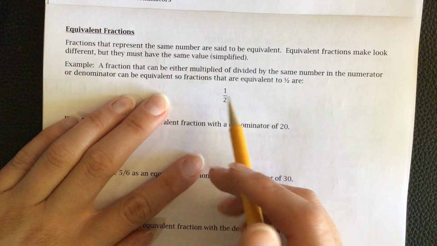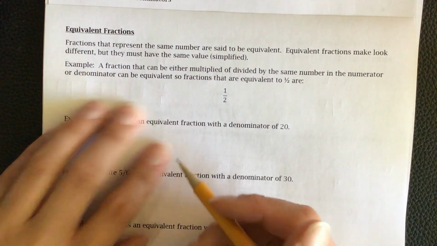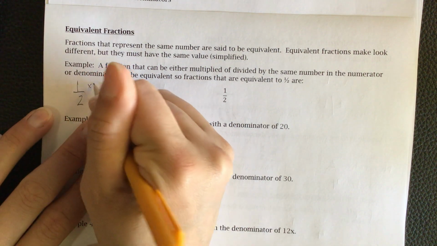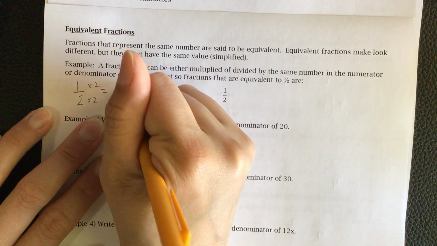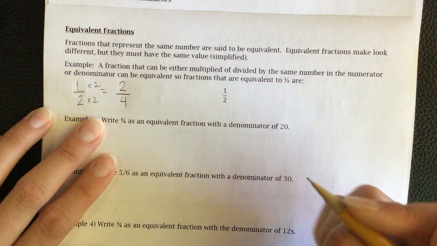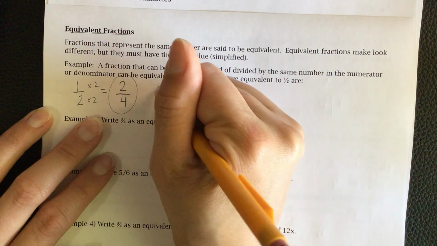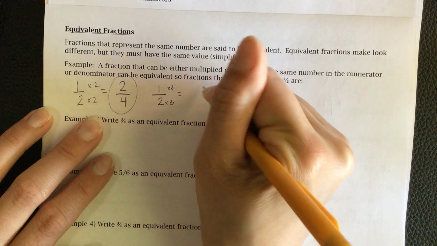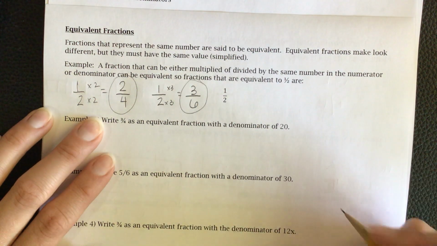So the fractions that are equivalent to a half, we could do a couple as an example. A half we could multiply by 2 on the top and the bottom, and we would get the example 2/4. That's equivalent. We could do the same thing with a half, but multiply it by 3. And 1 times 3 is 3, 2 times 3 is 6, so 3/6 is equivalent.